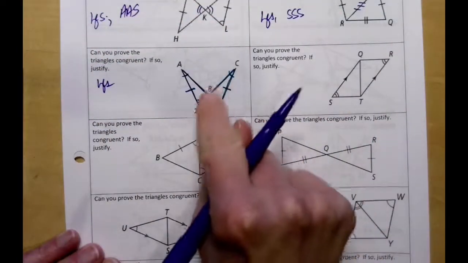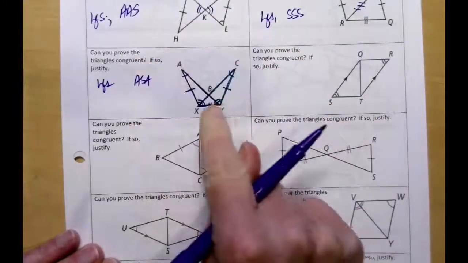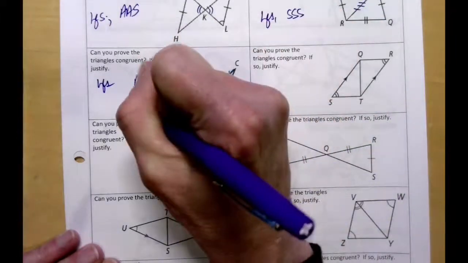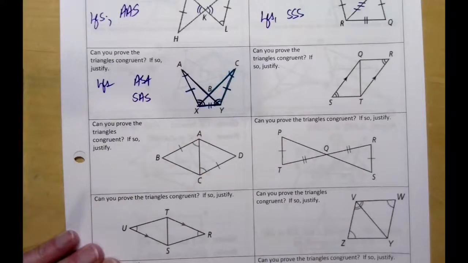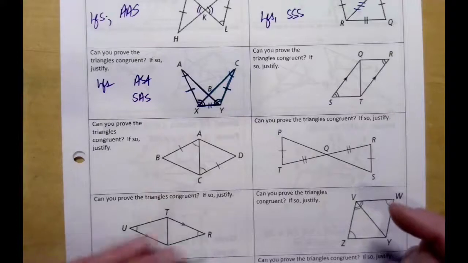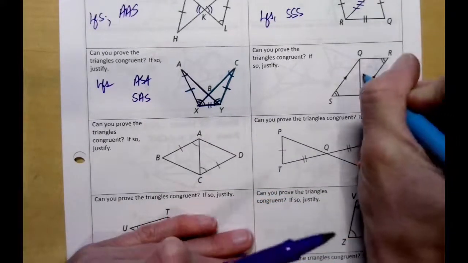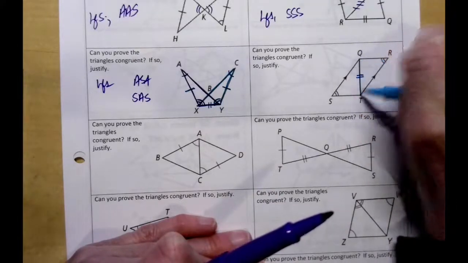If I wanted to call it angle side angle, I could. If I wanted to call it side angle side, I could, depending on what it is that I'm using. If I use the reflexive property, then side angle side works. All right, let's check this out. I know that I have a side here that is congruent to itself.